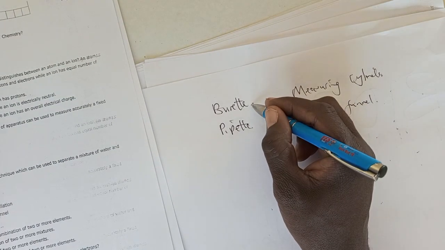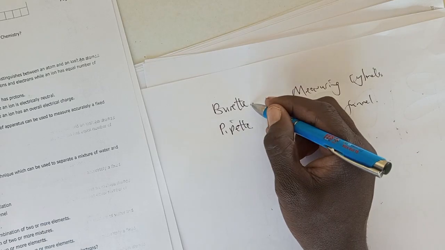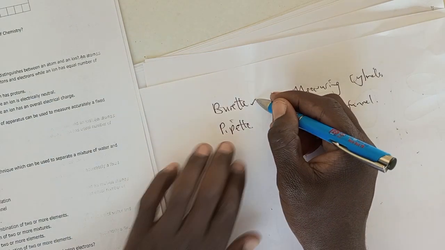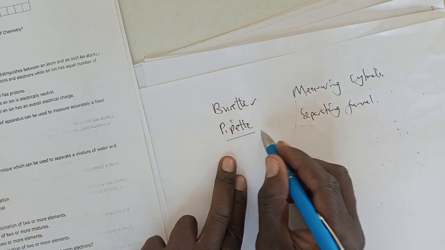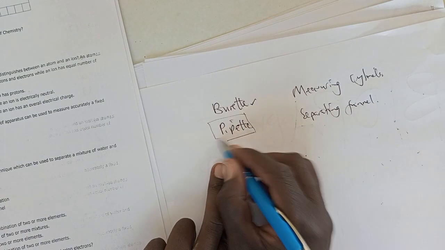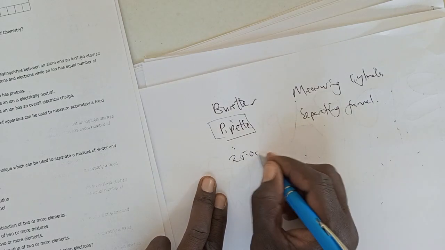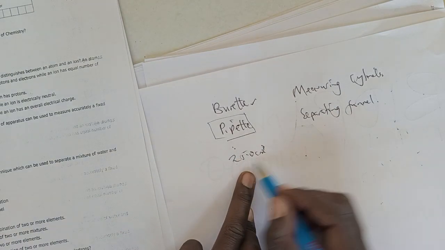A burette is basically used to accurately measure a volume of a liquid, especially during titration, that is either an acid or a base. Then the pipette is used to measure a fixed volume, and it's actually 25.0 cubic centimeters or 25 milliliters.